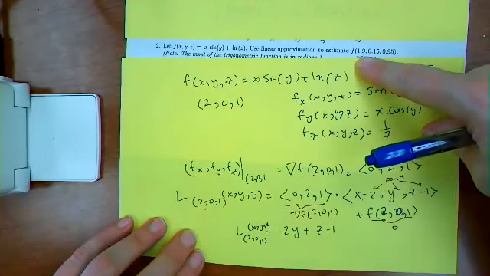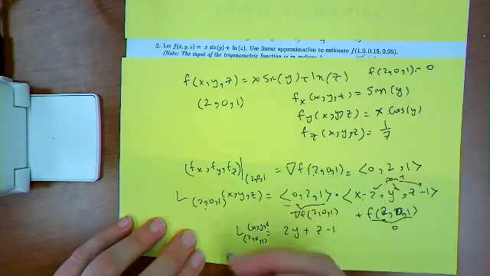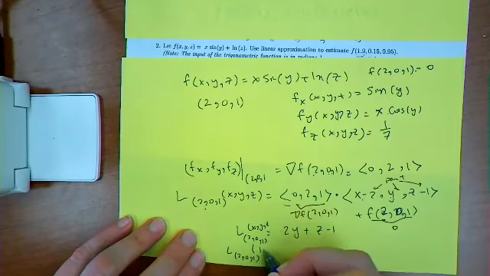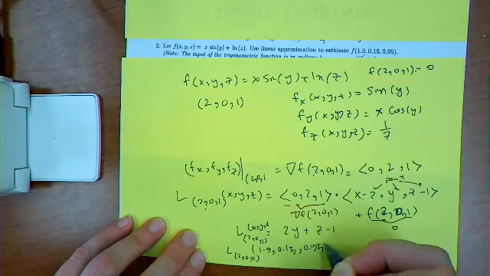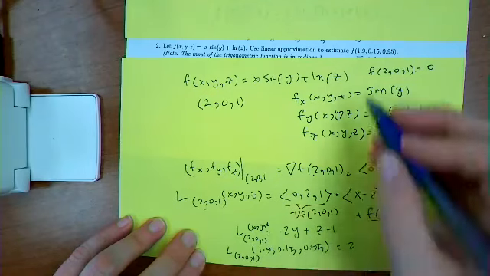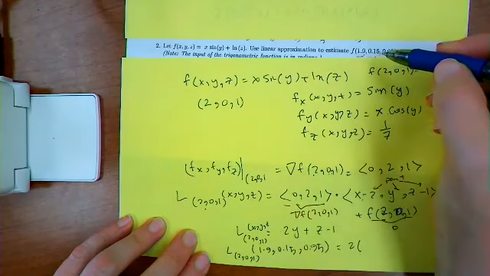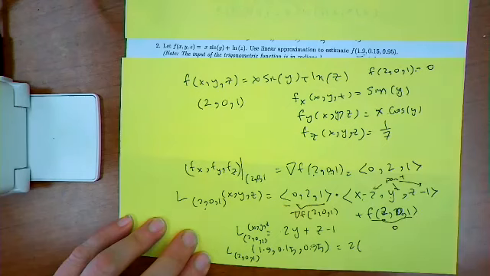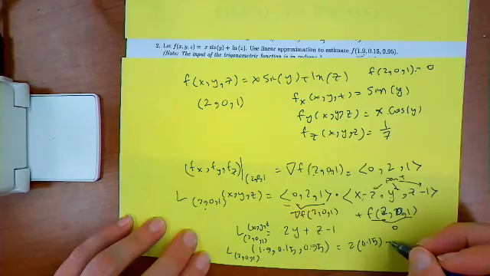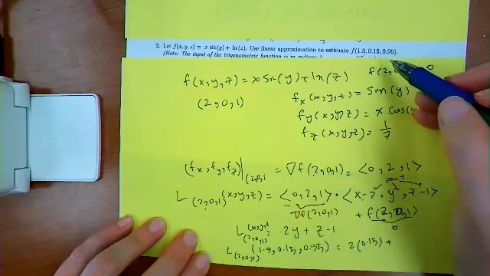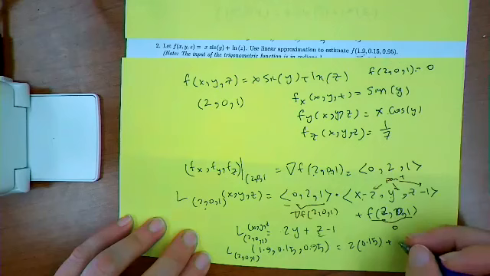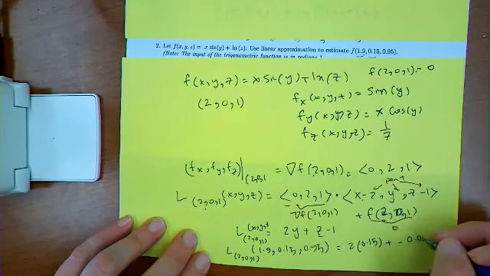So for x, you plug in 1.9. We don't have an x in the terms, so it doesn't matter. So I'm finding L at 2, 0, 1 of 1.9, 0.15, and 0.95. And that's 2 times, plug in 0.15, and then plus z minus 1 is going to be negative 0.05.